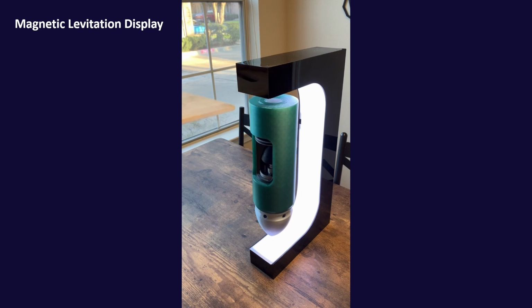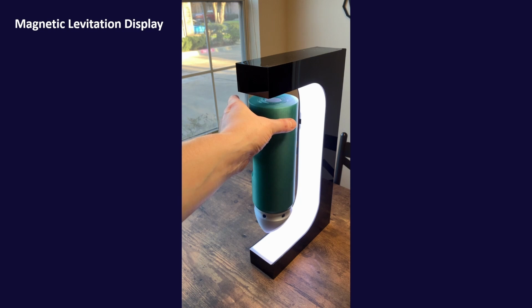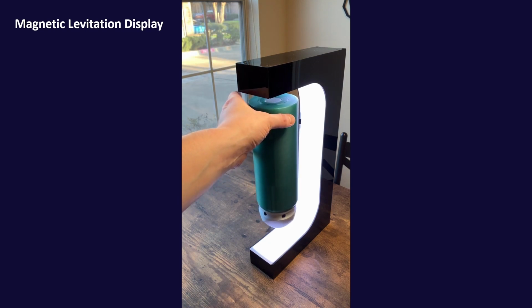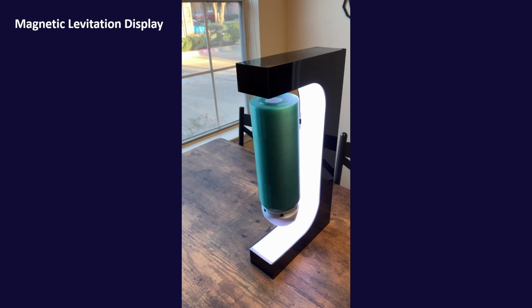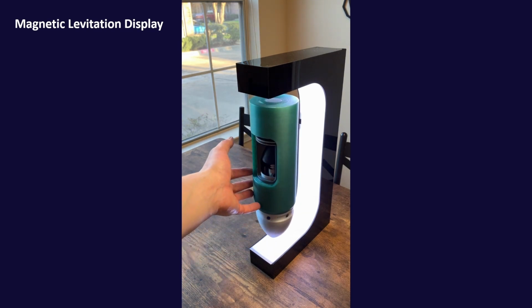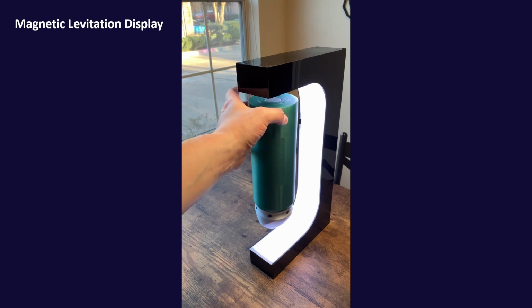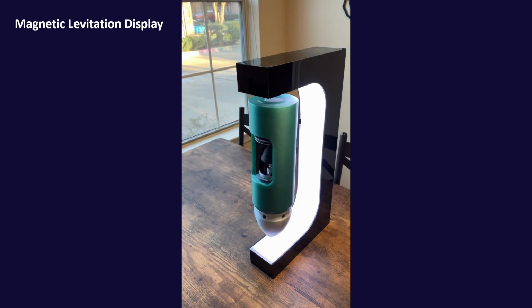There's nothing holding it up. Just magnetism. And you can spin it. It's a little wobbly, so I need to stabilize it. But yeah, that's how a magnetic levitation display works.